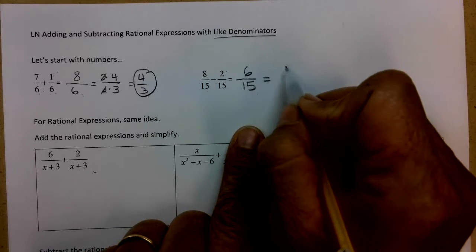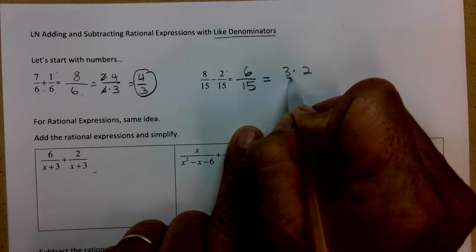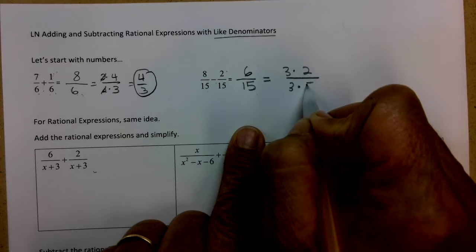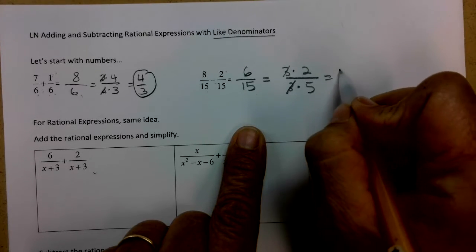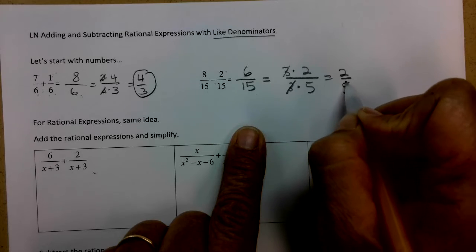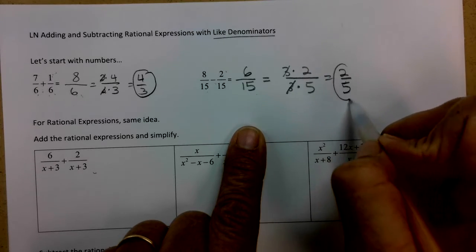So it looks like 3 is a factor that goes into both 6 and 15. So 3 times 2, 3 times 5. Cancel those common 3's. So 2/5.